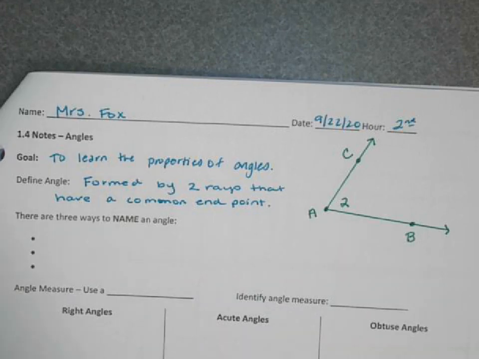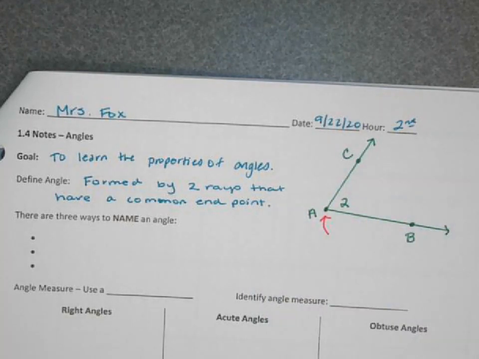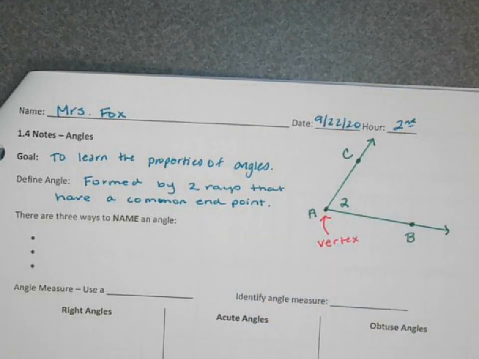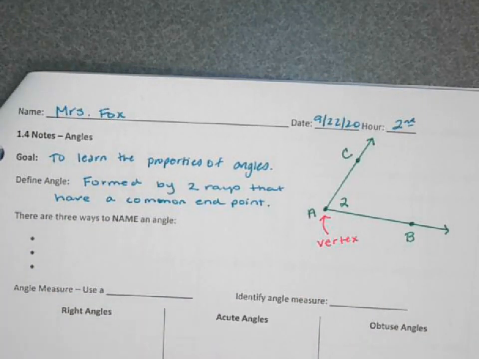One thing to know is that the common endpoint is what we call the vertex. That should be a familiar term. You used that term in Algebra 1. When you were graphing those V graphs, the absolute value graphs, that point was called a vertex, right? Or did you graph parabolas last year, those U-shaped graphs? Okay, and that turning point was the vertex. So the vertex is the turning point of the angle. It's the point of the angle. Vertex is a term that we'll use pretty often this year. So that right there is your vertex.